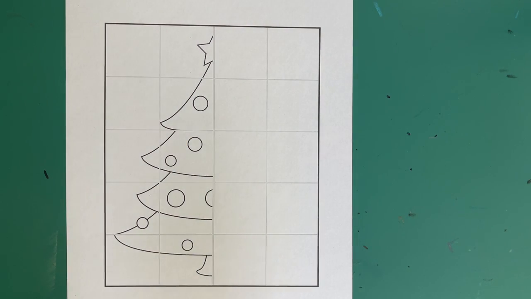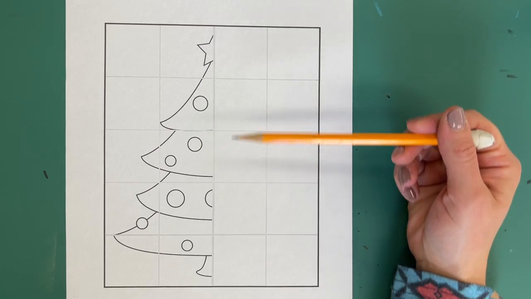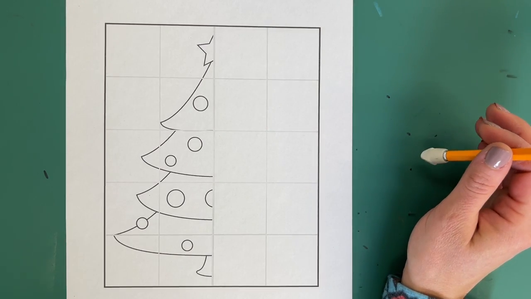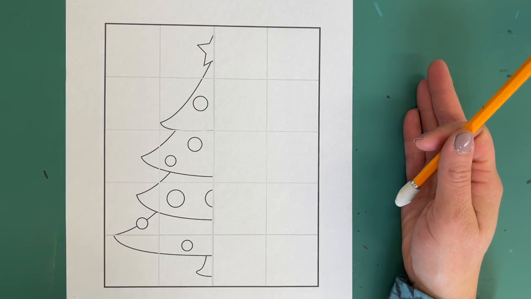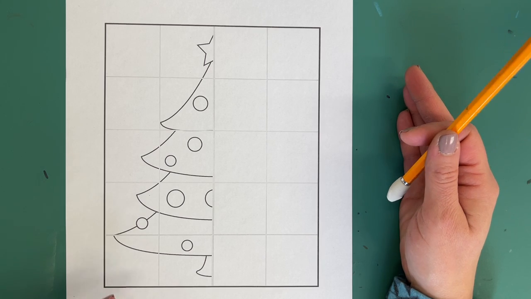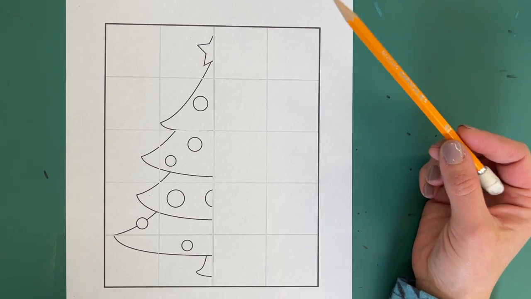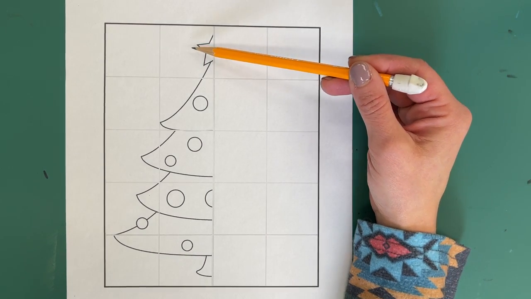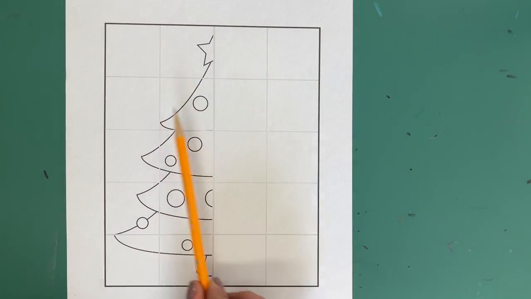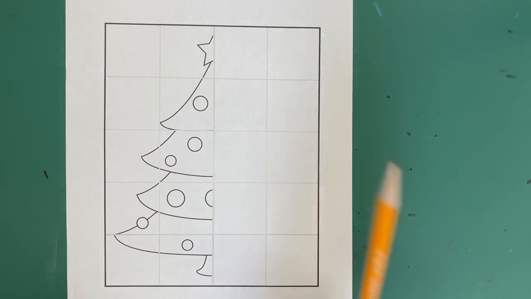So a grid is a pattern of regularly spaced horizontal and vertical lines forming squares on a map. It is used as a device to draw accurately. And it is used as a reference to locate points. So what you are going to be doing today is we're going to draw a mirror image of what you have on half your paper over here.